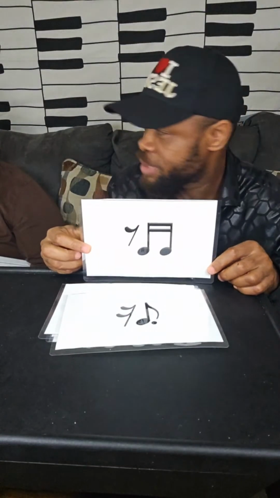So 1, 2, 3, 4. 1. So this is the next one. 2, 3, 4. 1, 2, 3, 4. So we're going to be trying to guess now. We'll probably be typing in the comments now. Let's be sure you're following with these exercises.